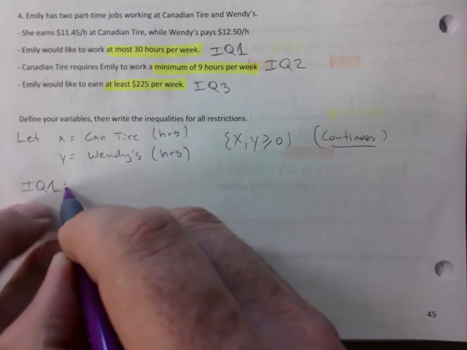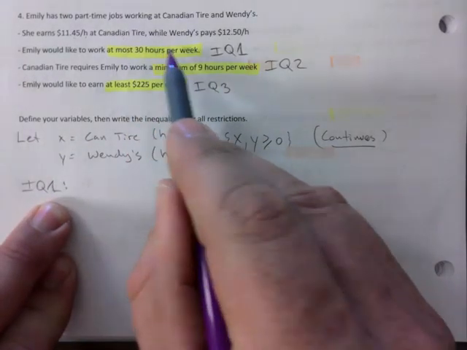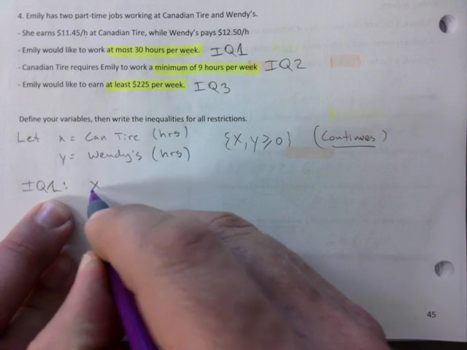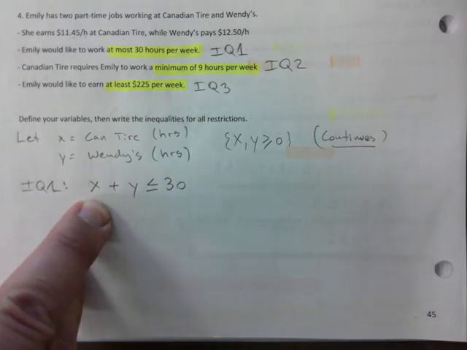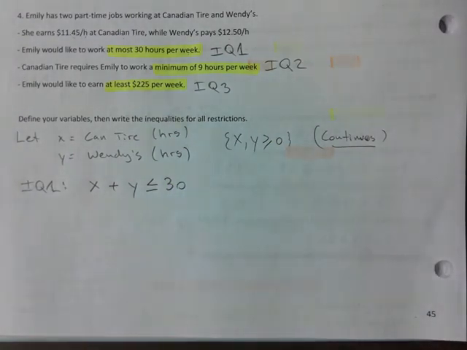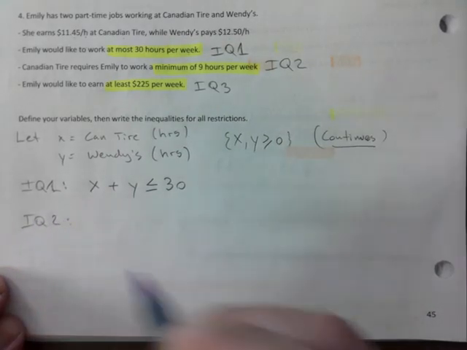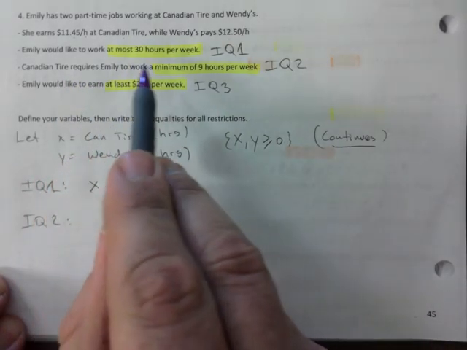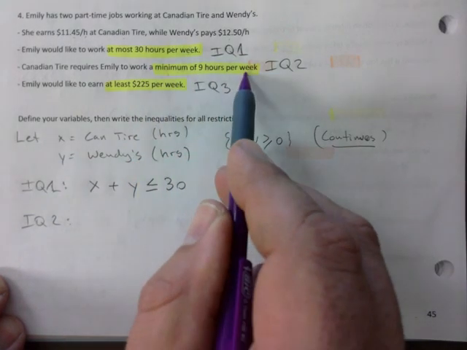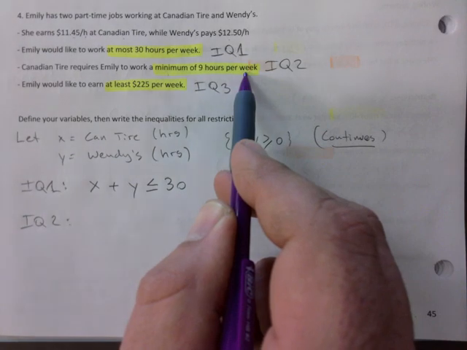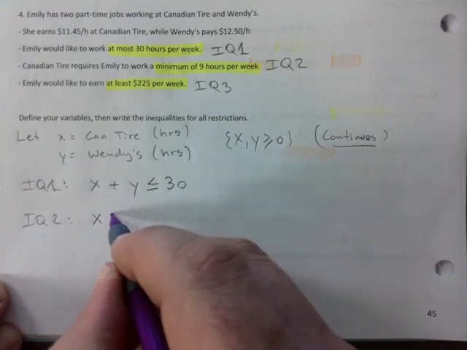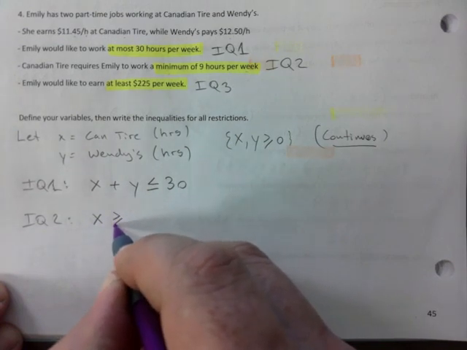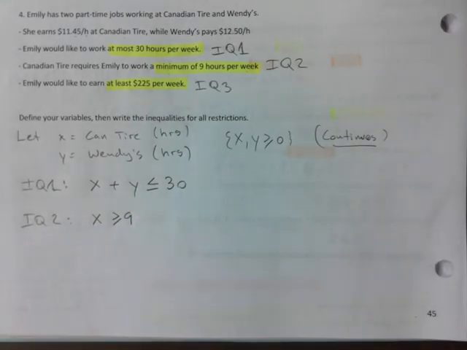Inequality 1. There's at most 30 hours per week. So that's where you go, the hours at Canadian Tire and the hours at Wendy's has to be less than or equal to 30. That's your inequality there. Inequality number 2. Canadian Tire requires Emily to work a minimum of 9 hours per week. It's only Canadian Tire, specific to Canadian Tire. So we're going to go X is a minimum of 9. Which way would it go? Like this? Right? The X, the number of hours at Canadian Tire, has to be 9 or more.